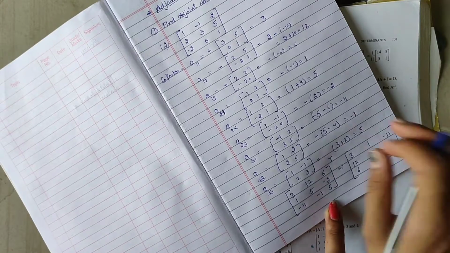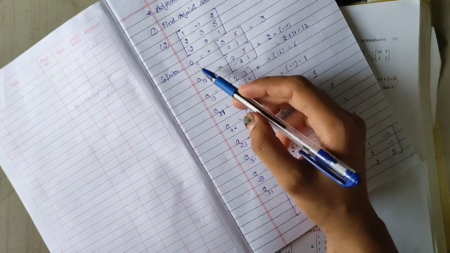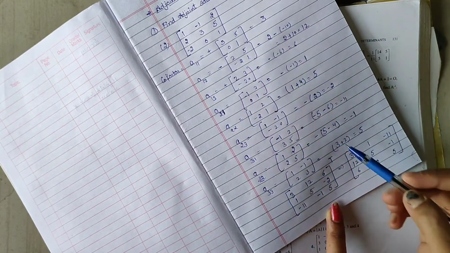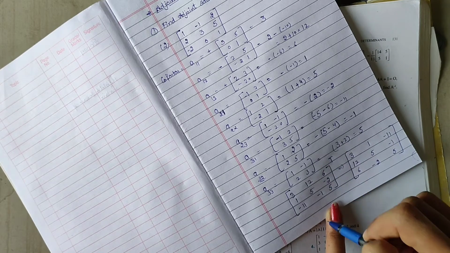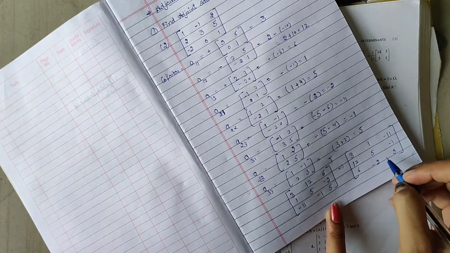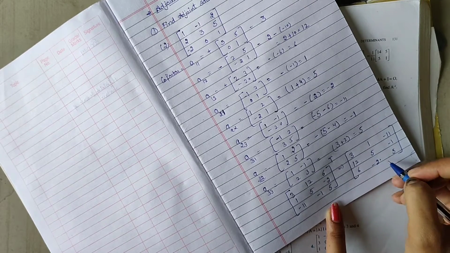Hope you will understand. It's a very easy question. Firstly we have to find the cofactors and then take its transpose. Transpose means changing row into column and column into row. That will be your transpose. So this is your adjoint of the matrix.